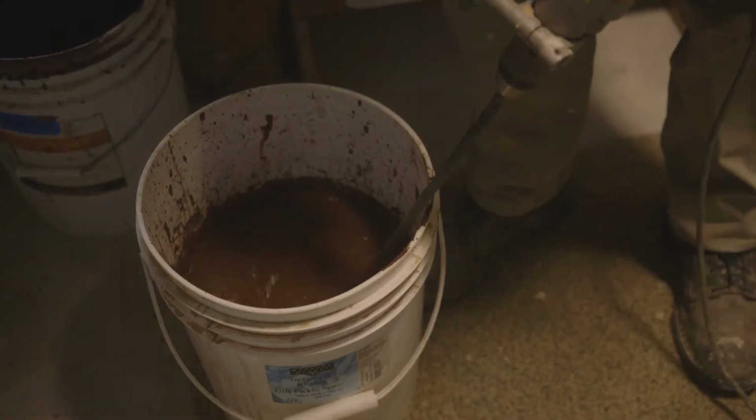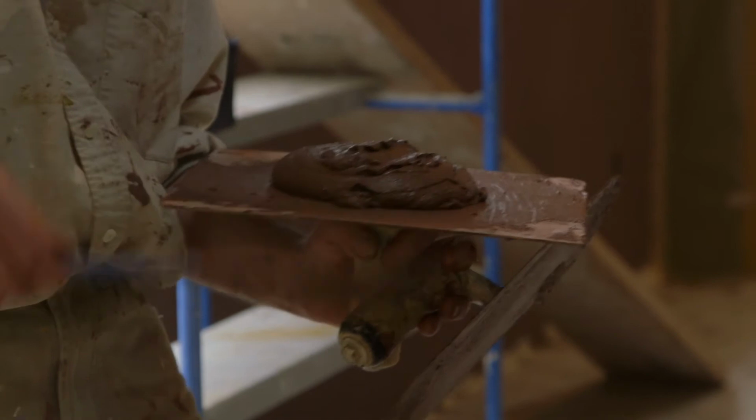When you're using a wild clay and natural pigments, you get a variation of shades and tints because there's a lot going on in that medium.